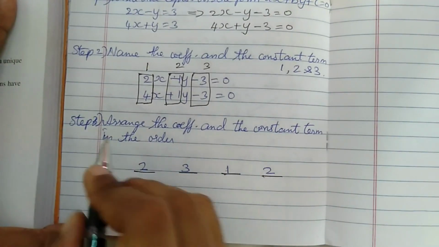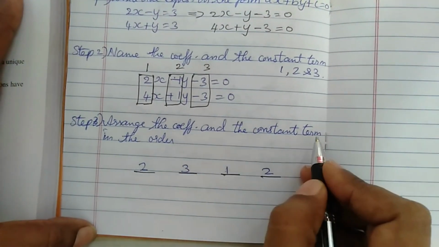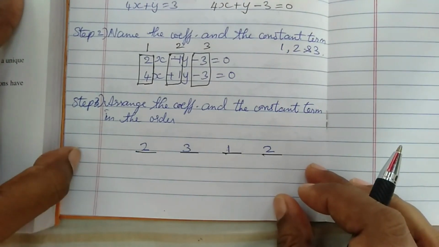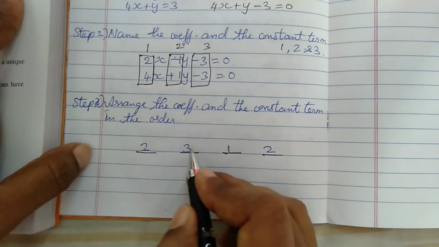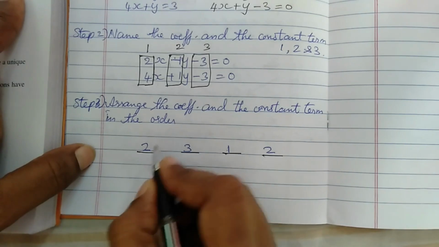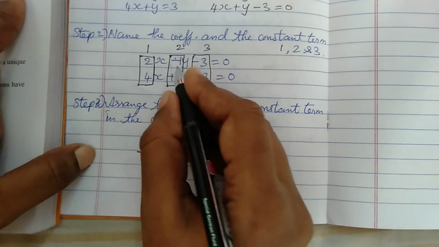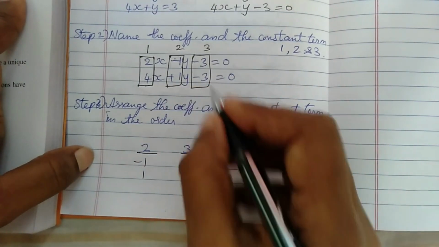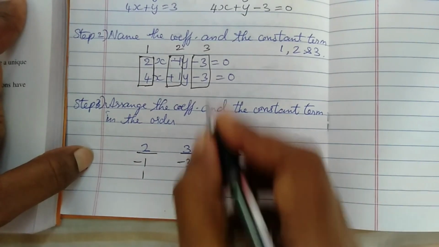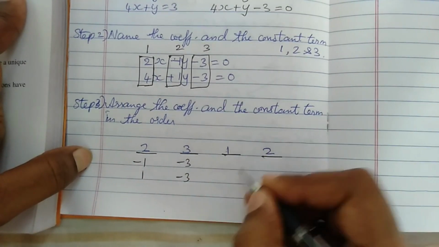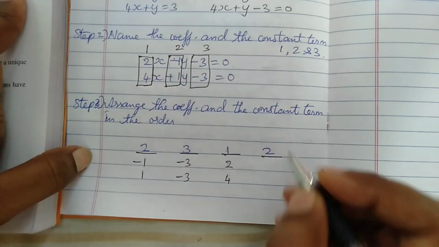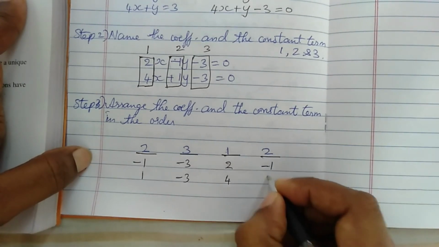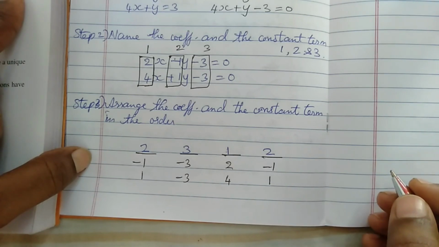Then step 3. Arrange the coefficients and the constant term in the order of 2, 3, 1 and 2. So as I said in the formula part, you will be arranging your coefficients in this form. Your second row will come here first, so your coefficients in the second row are minus 1 and 1. Then the third row, so minus 3 and minus 3. In your first row, 2 and 4. Then again you will be writing your second row, so it is minus 1 and 1. This is how you will be writing.